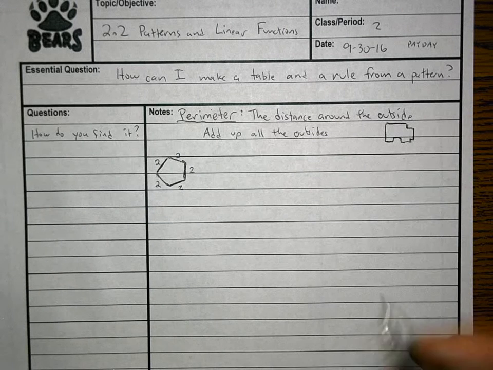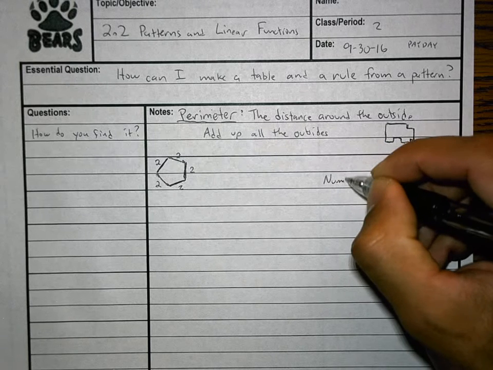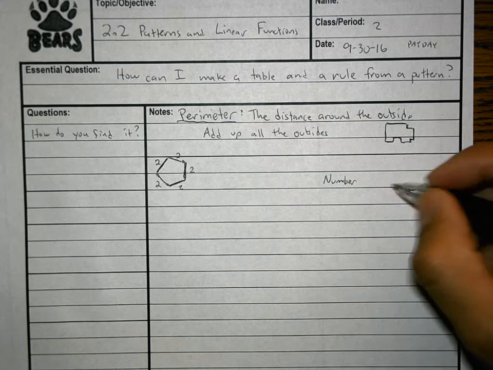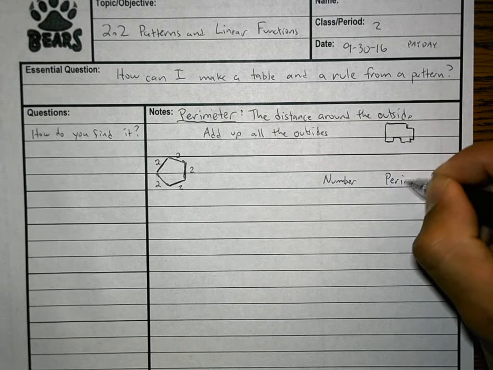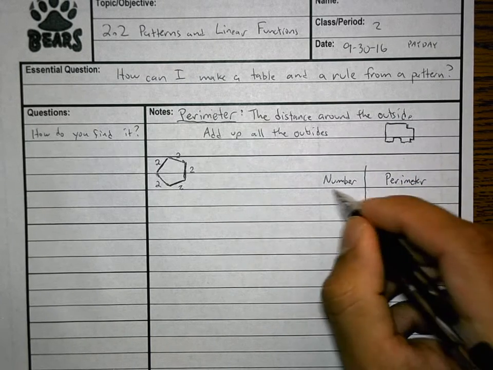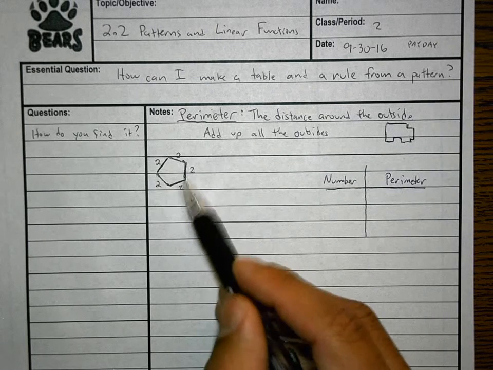And what I want you to start thinking about, I'm going to put down over here, is the number of shapes that I have and what is the perimeter of those shapes. Here we go. Making a little table. I have a pentagon.